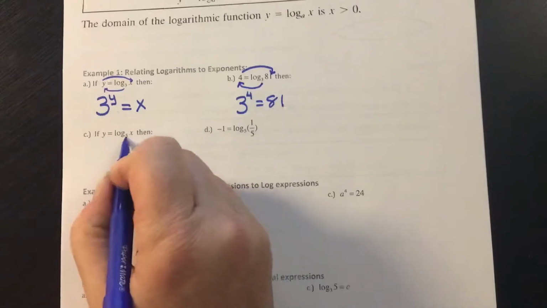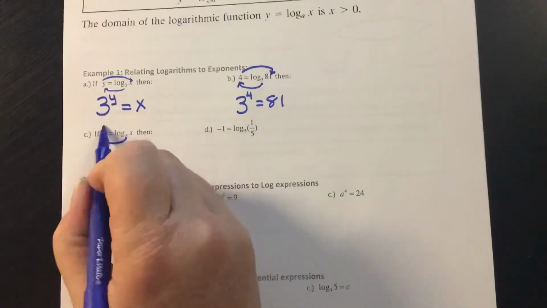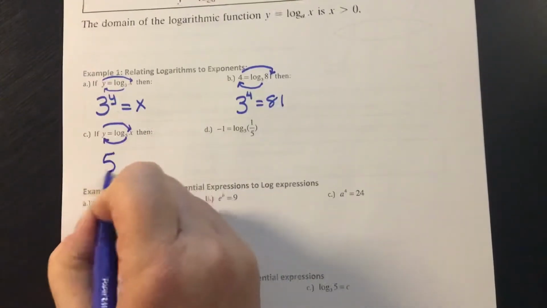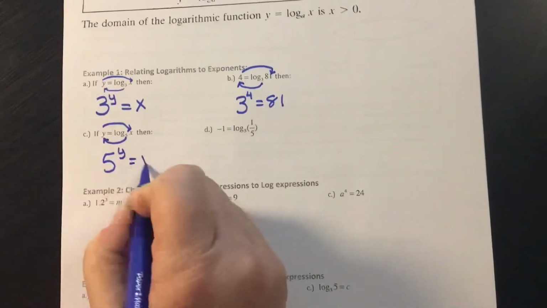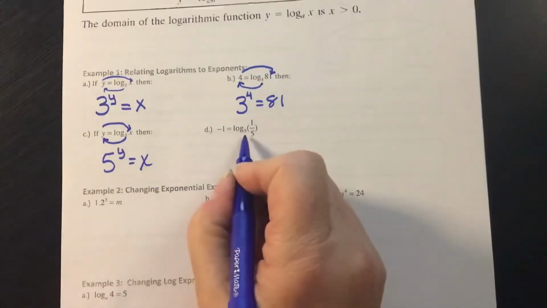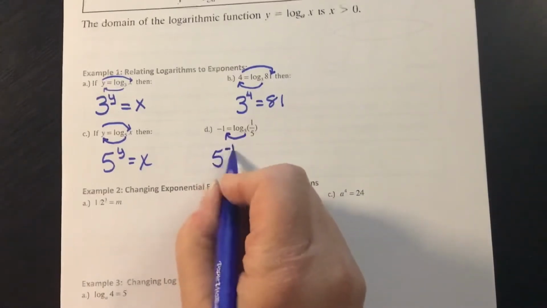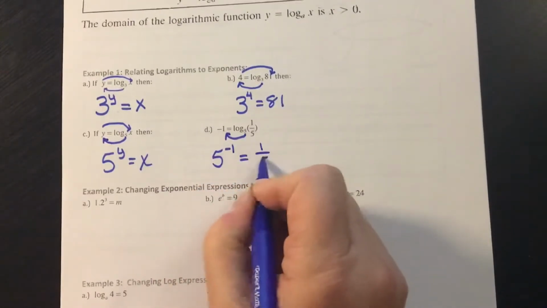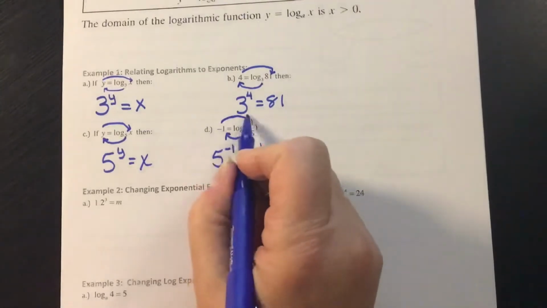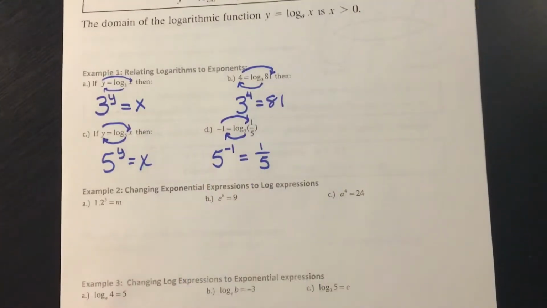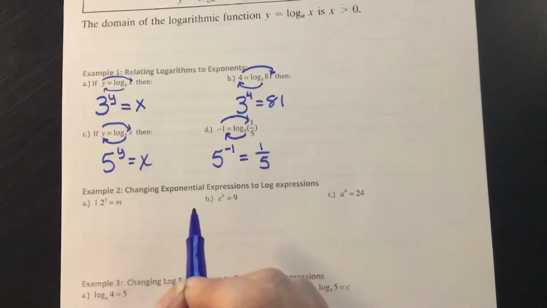How about 5 to the y power equals x? Or 5 to the negative 1st power equals 1/5. So these are all logarithmic sentences that we've written as exponential sentences.